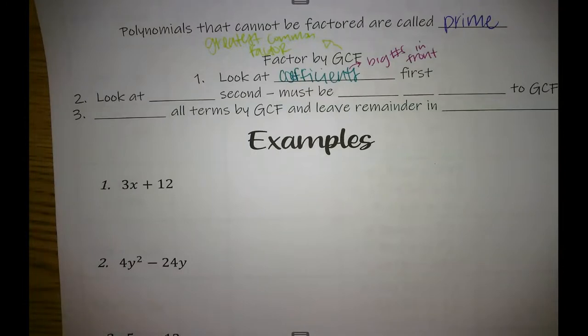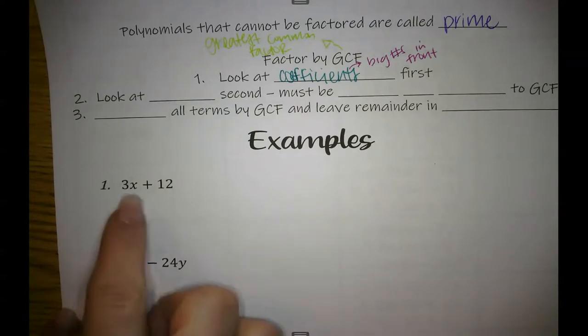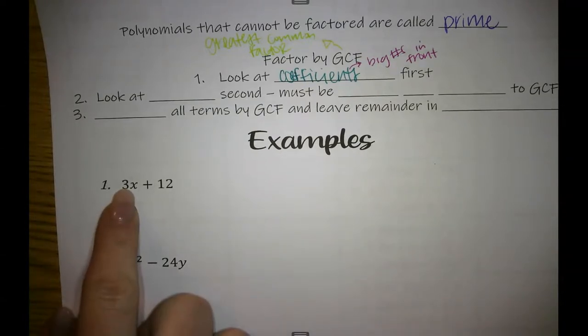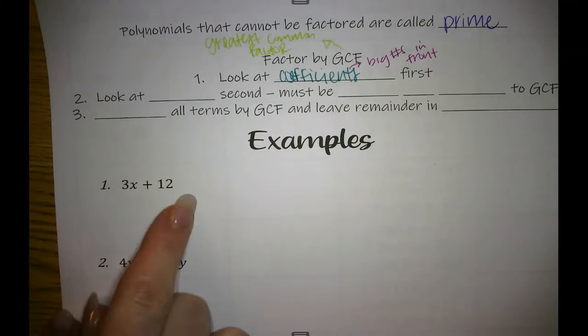And I do have a hint for you. First, we're going to look at this first number. So we've got a 3 here and a 12 here. 3 is a factor of 3, and is 3 a factor of 12? If so, then that's our greatest common factor.